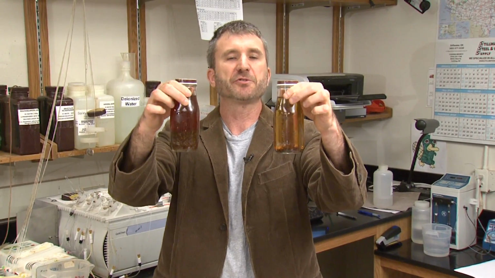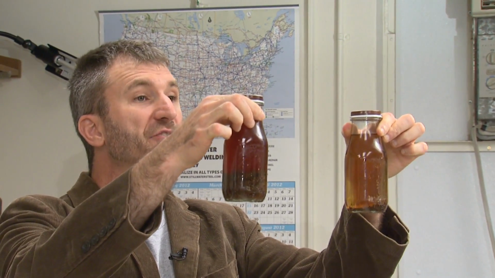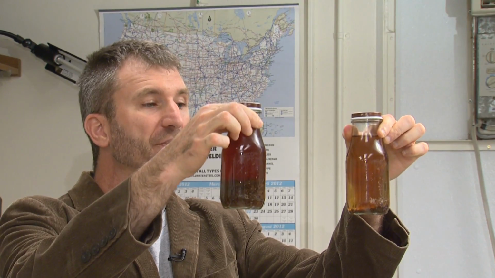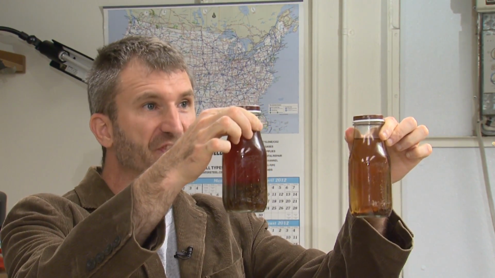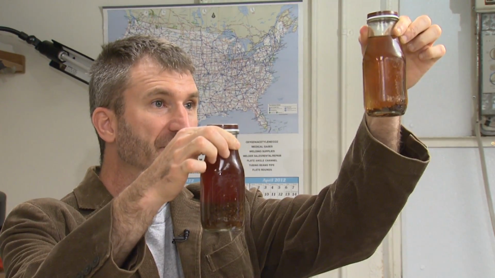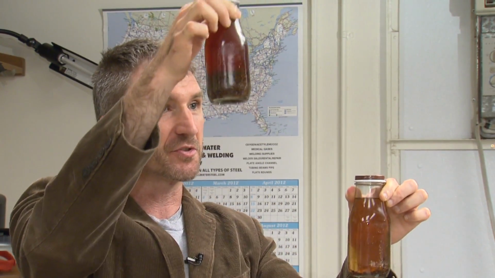Here are 2 bottles of tea. They both contain the same amount of water, but one was made with more tea leaves. And you can just look at this and tell which one has more tea. This is the weak tea, this is the strong tea. This had just a few tea leaves, this had a lot of tea leaves. And when you say this is darker and so it has more tea leaves, you're basically saying that there's light being emitted from somewhere.